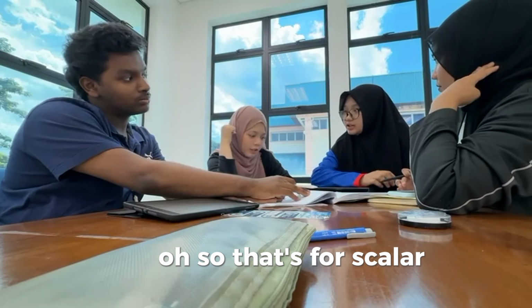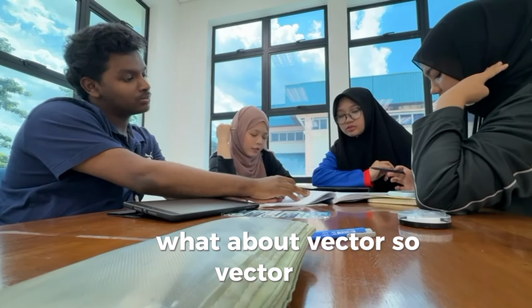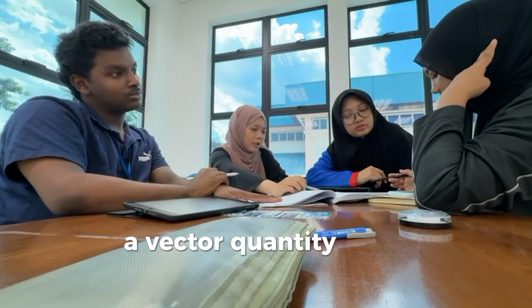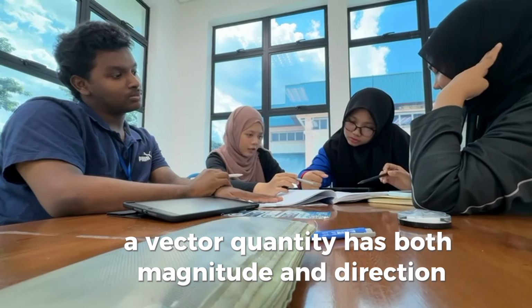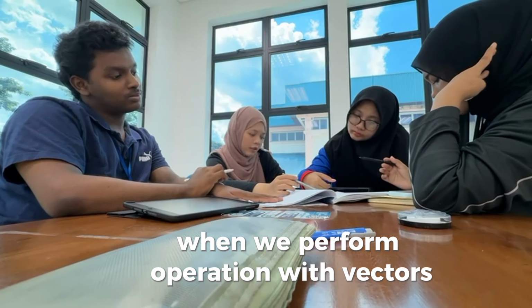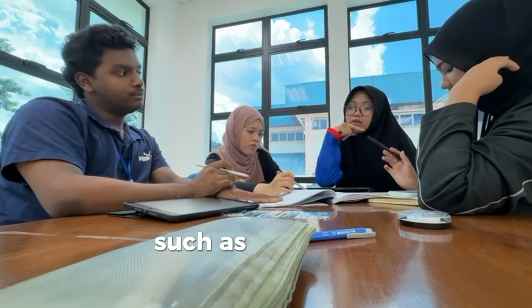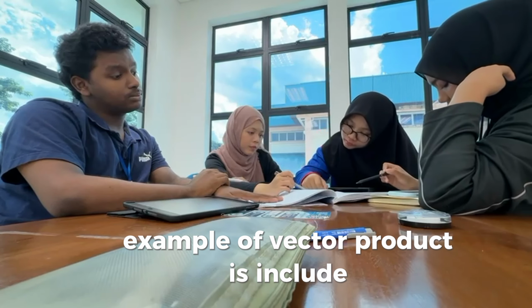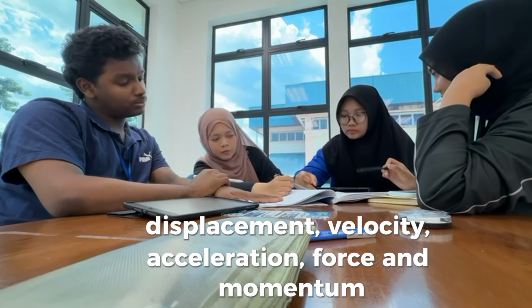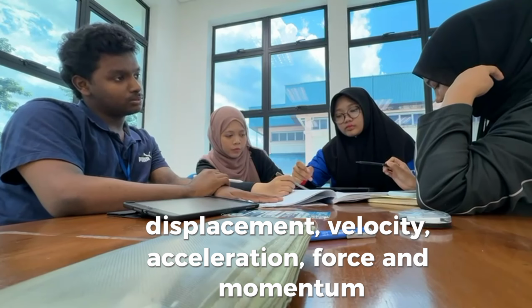Oh, so that's for scalar. What about vector? A vector quantity has both magnitude and direction. When we perform operations with vectors, the result can be either a scalar, such as when we calculate a dot product, or another vector, such as when we subtract or sum them, or take their cross product. Examples of vector quantities include displacement, velocity, acceleration, torque, and momentum.